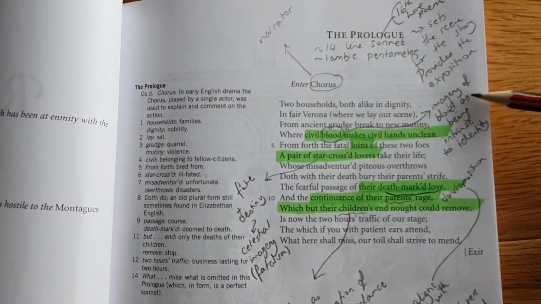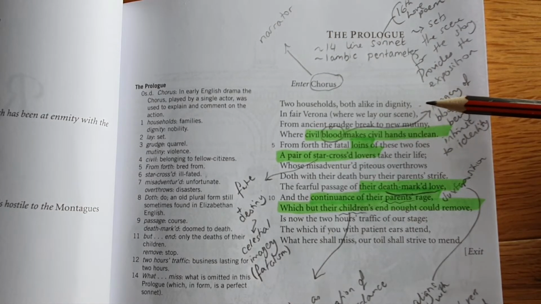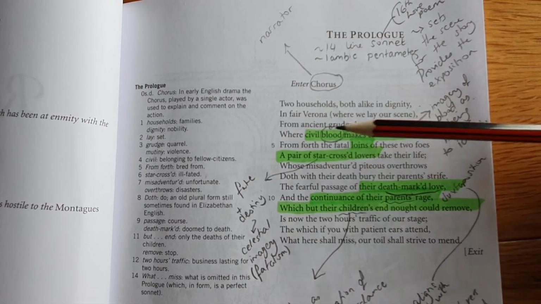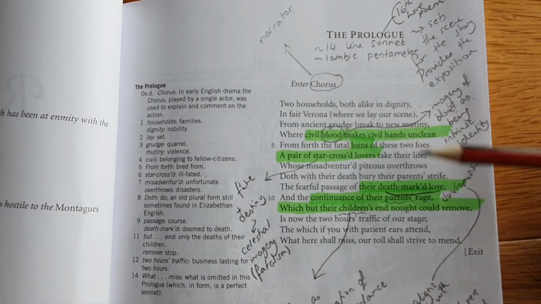So let's just define what some of these words mean. Two households, both alike in dignity. Essentially, two families, both alike in terms of status, both of similar status, similar regard within the society. In fair Verona, Verona is a city in Italy, where our scene is set.